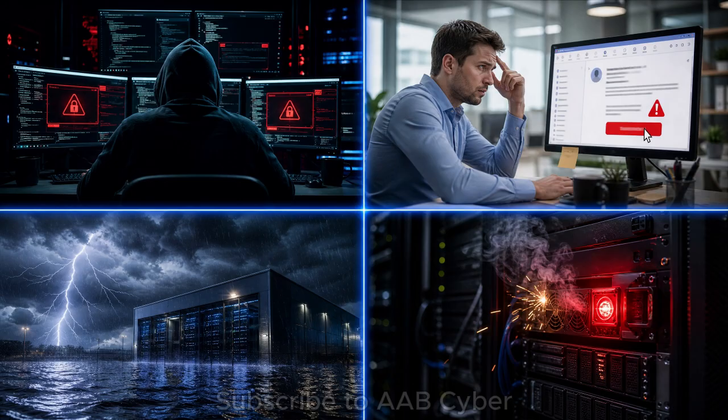Threats fall into 4 categories. Malicious human, intentional bad actors, like ransomware gangs, nation-state APT groups, or disgruntled insiders. Non-malicious human, accidental actors, like an employee who clicks a phishing link or misconfigures a server. Natural, environmental events, floods, earthquakes, fires, hurricanes. And technical or environmental, system-level failures, like power loss, hardware failure, or cascading software bugs.